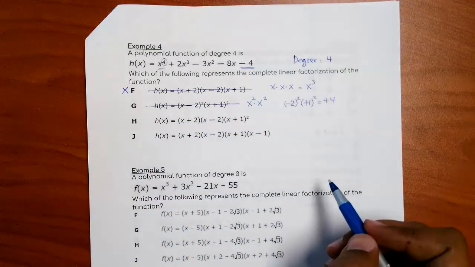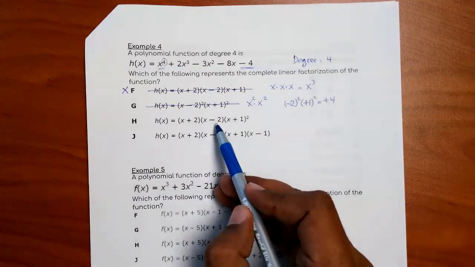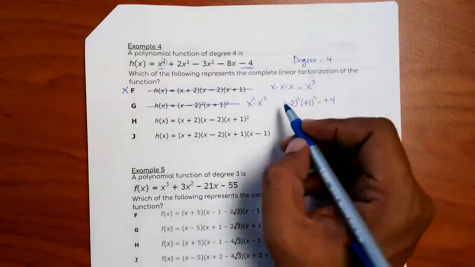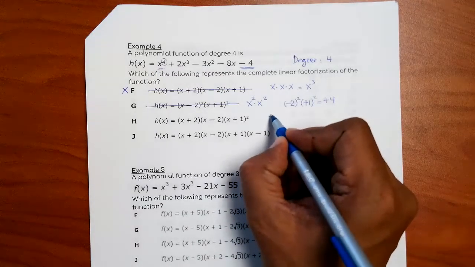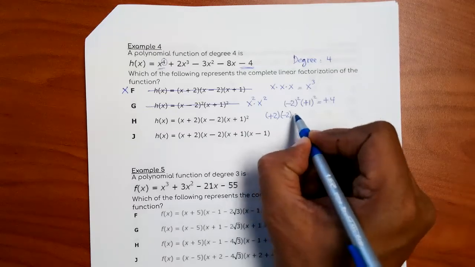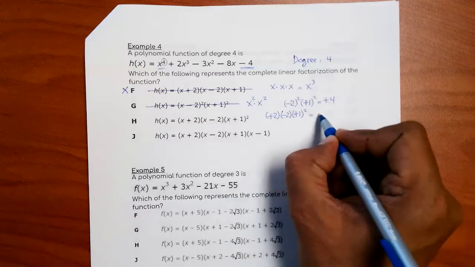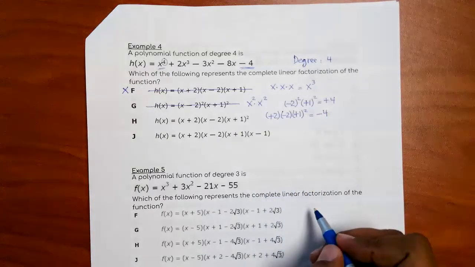Then let's check with the third one. Plus 2 times negative 2 times plus 1, because square of 1 is plus 1, so plus 2 times negative 2 and plus 1 squared, that will give me negative 4.